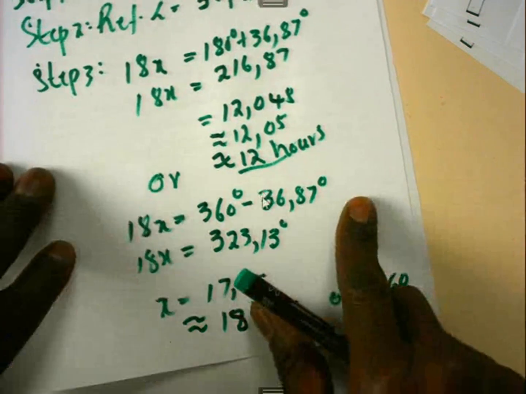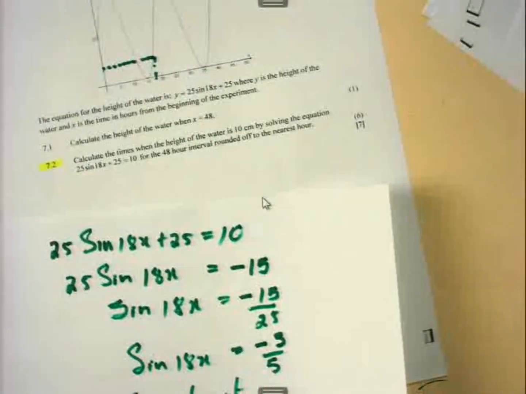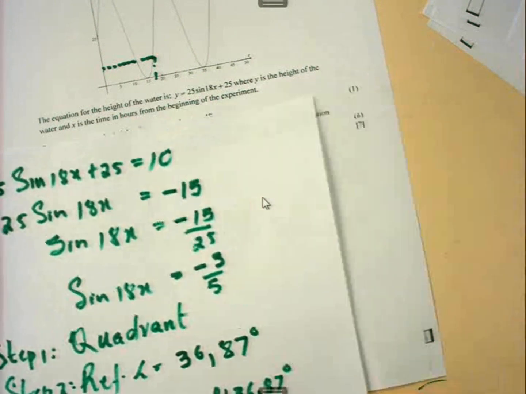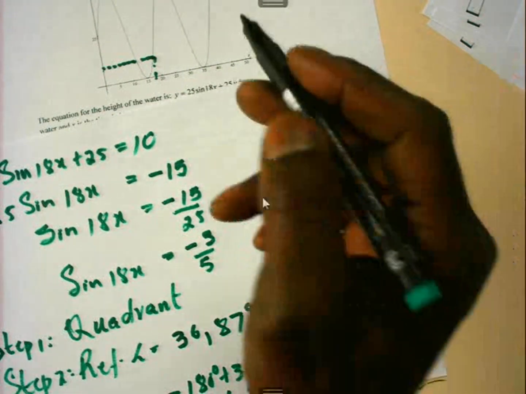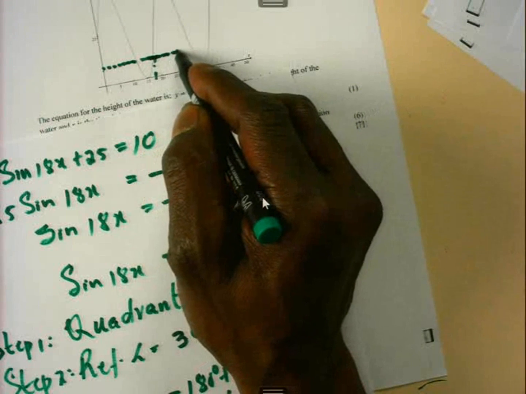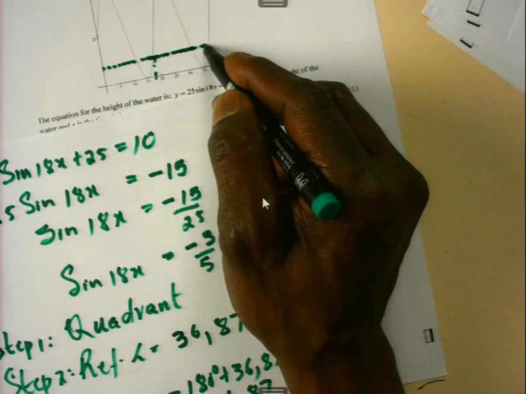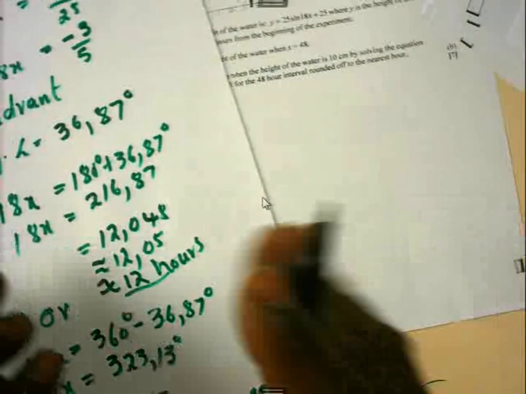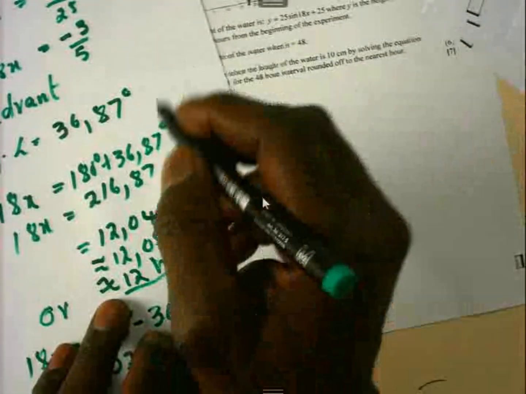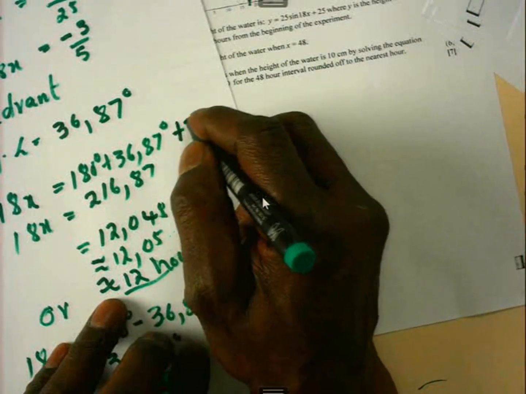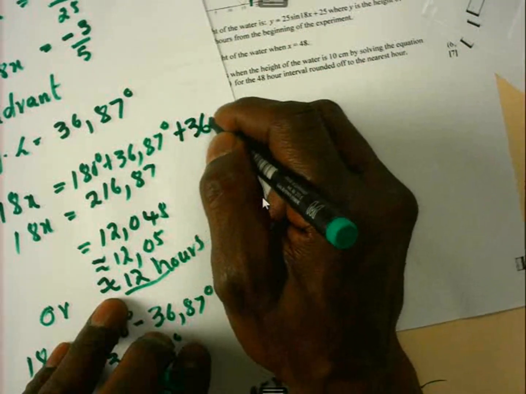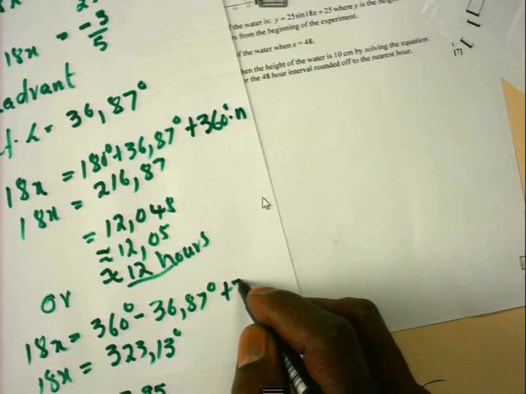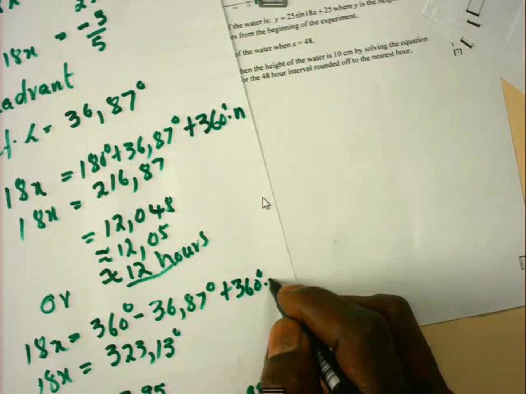I think we are not done. It seems to me we must also get these other times as well. That will imply we have to look at the general solution, and by having the general solution, we just add 360 degrees times n.